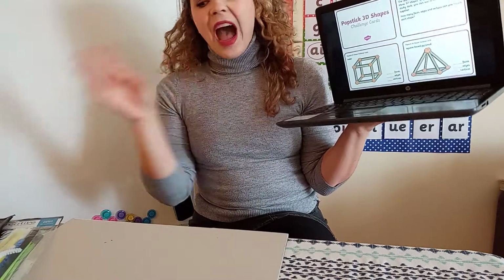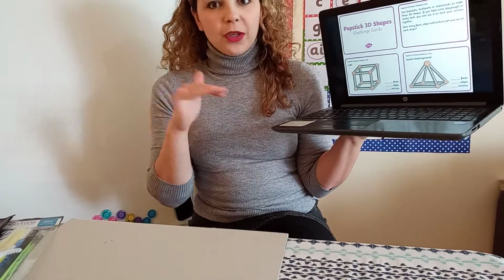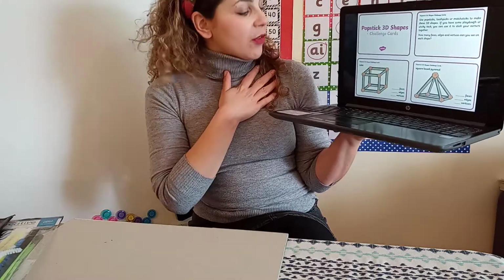But this time we're also going to construct our own 3D shapes using the things we have at our home, okay? So you should have a worksheet that I've sent, which is actually 2 papers, and it's called Popstick 3D Shapes Challenge Cards, which shows you how to make different 3D shapes. But don't worry, we're going to do quite a few now together.